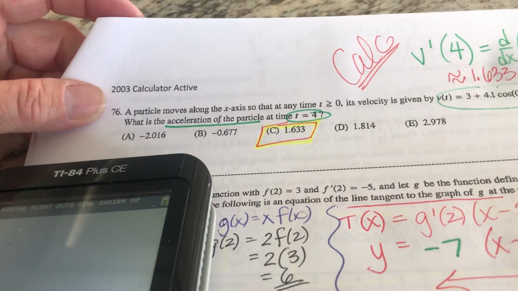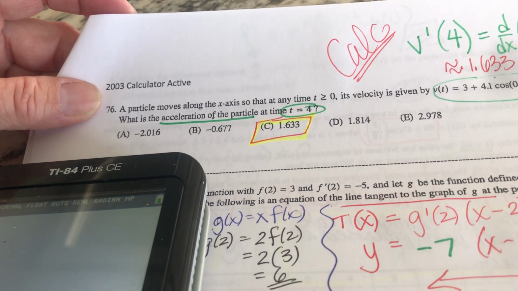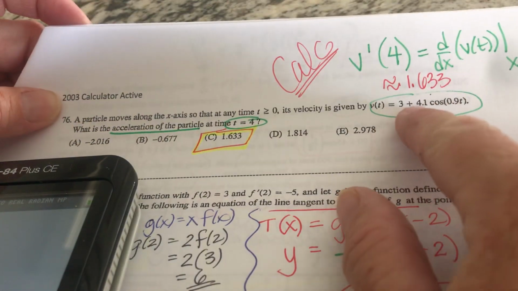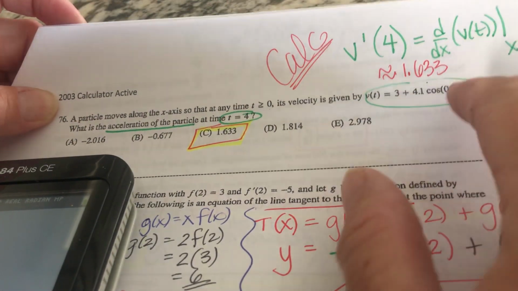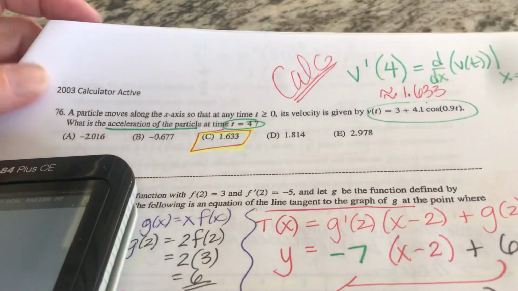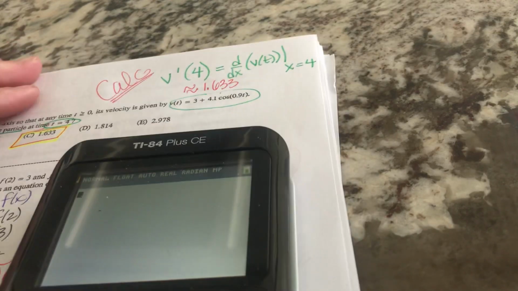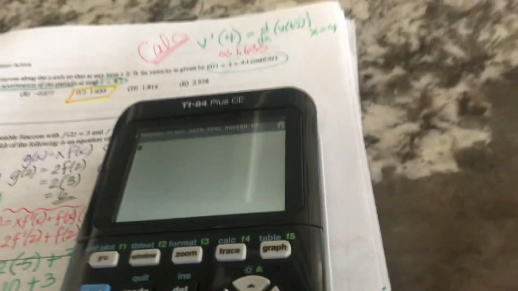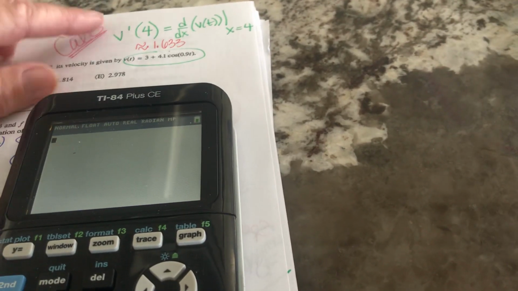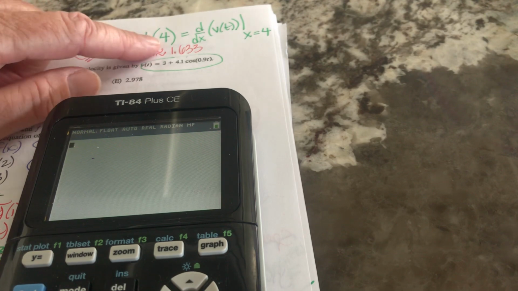It says a particle moves along the x-axis so that at any time t greater than or equal to 0, its velocity is 3 plus 4.1 cosine 0.9t. What is the acceleration of the particle at t equals 4? So remember, acceleration is the derivative of the velocity. So I wrote down here, I need the derivative of this at 4.